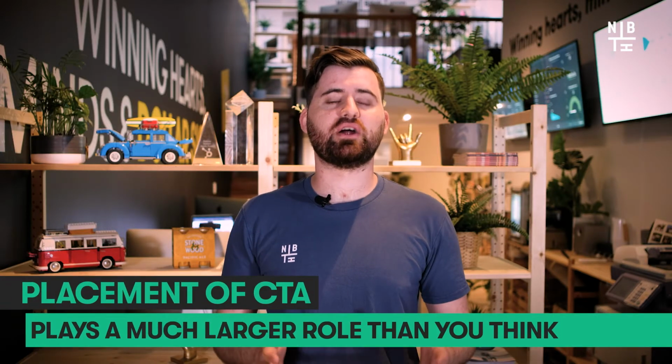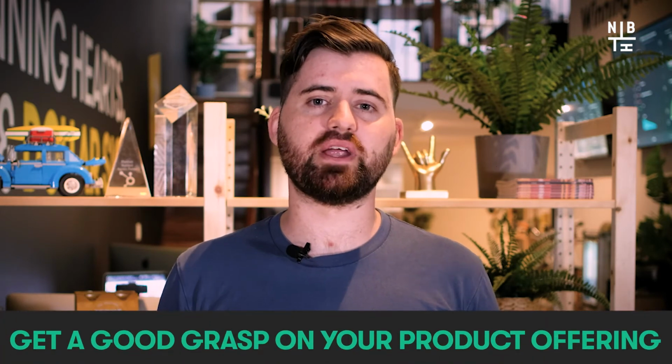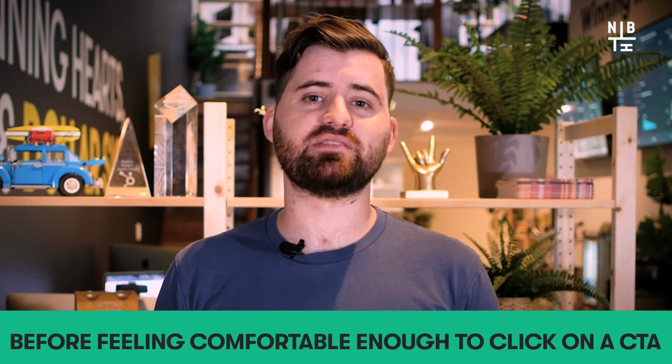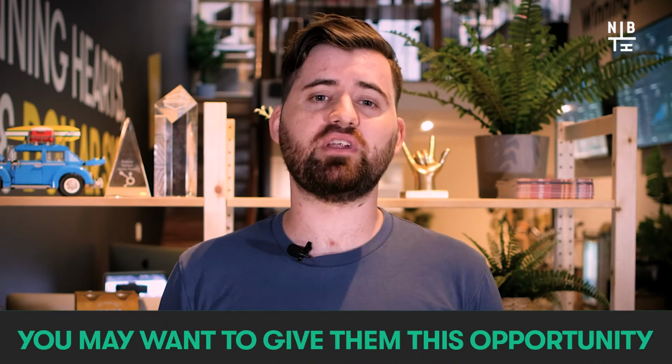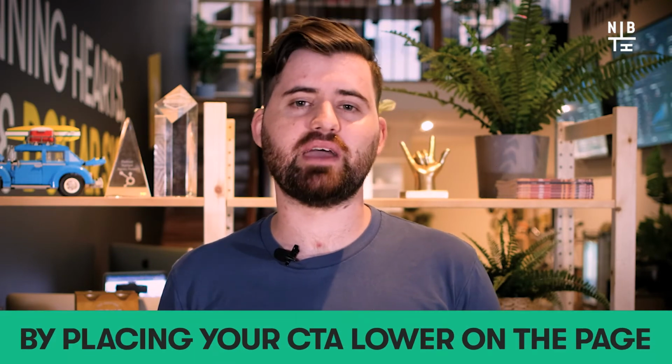Not only is the copy super important, the placement of the CTA plays a much larger role than you think. Understanding that your leads need to get a good grasp on your product offering before feeling comfortable enough to click on a CTA, you may want to give them this opportunity by placing your CTA lower on the page. You don't want to spook them with a CTA before they know what they're in for.